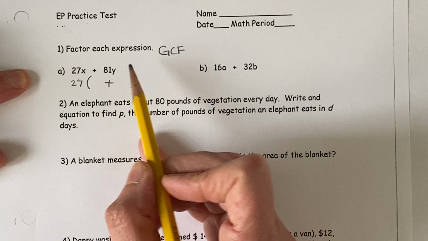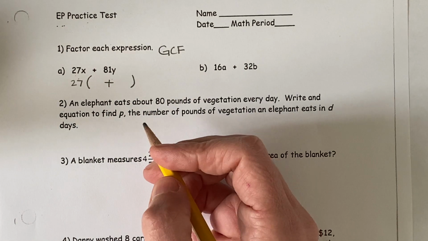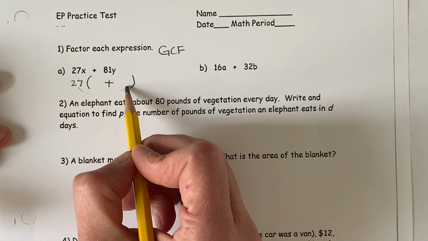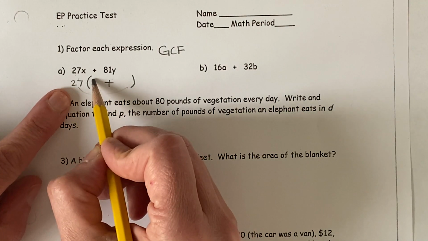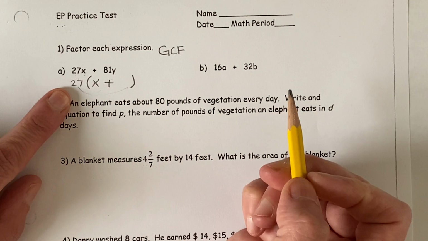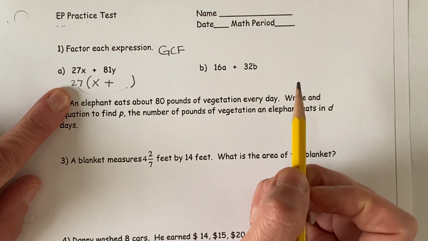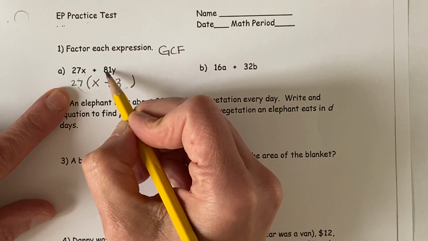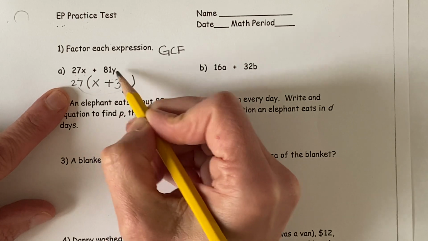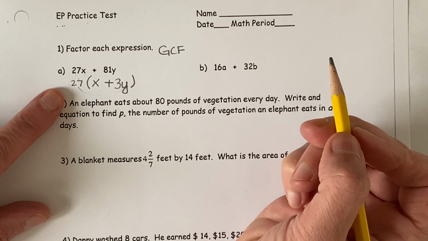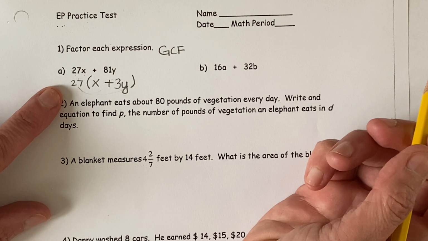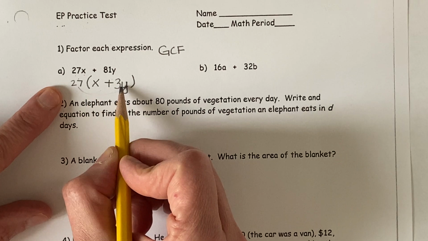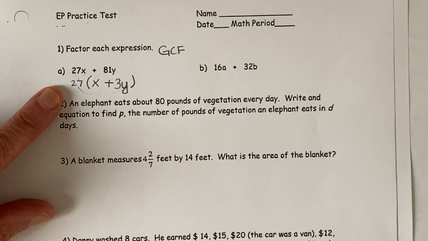And now remember, when you factor, that's the opposite of distributing. So I'm going to picture myself distributing back this 27. So 27 times x will give you the first term of 27x. And 27 times 3 gives you 81. And then the y gives you 81y. So if you remember that factoring is the opposite of distributing, I could check my work by distributing this and making sure I get that.